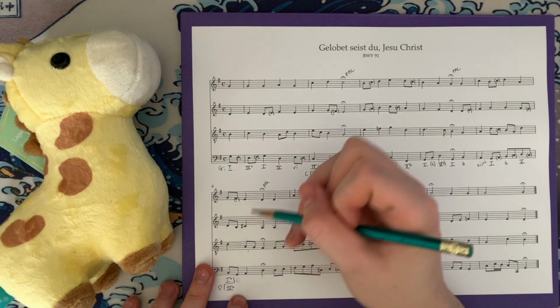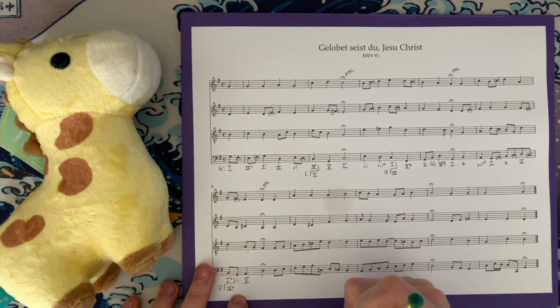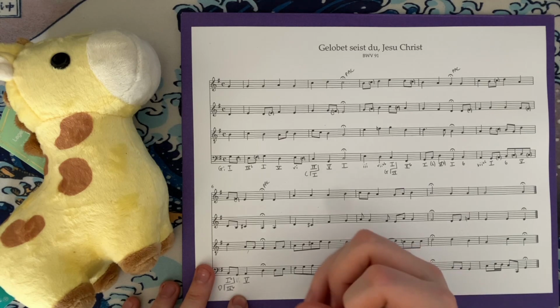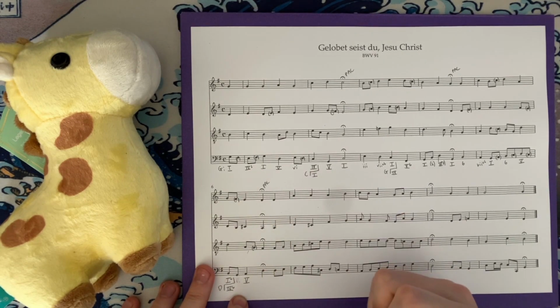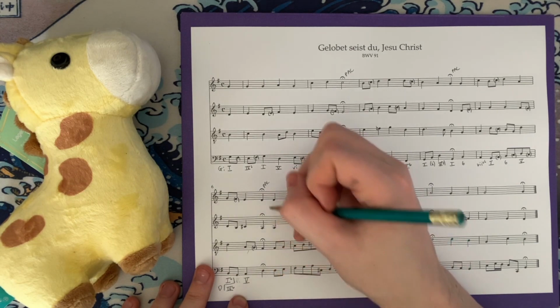Then we have A, C sharp, and E. That's a root position A major triad, which would be 5 in the key of D major. Passing 7th in the tenor. And then we cadence on D major, D, F sharp, A, and D.